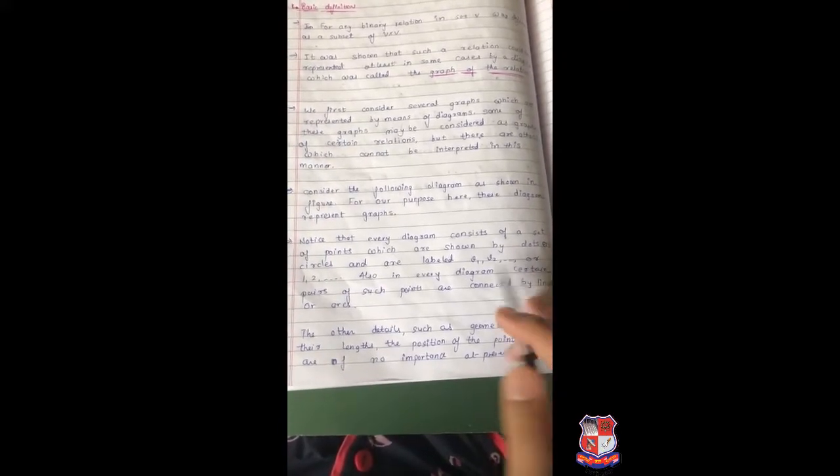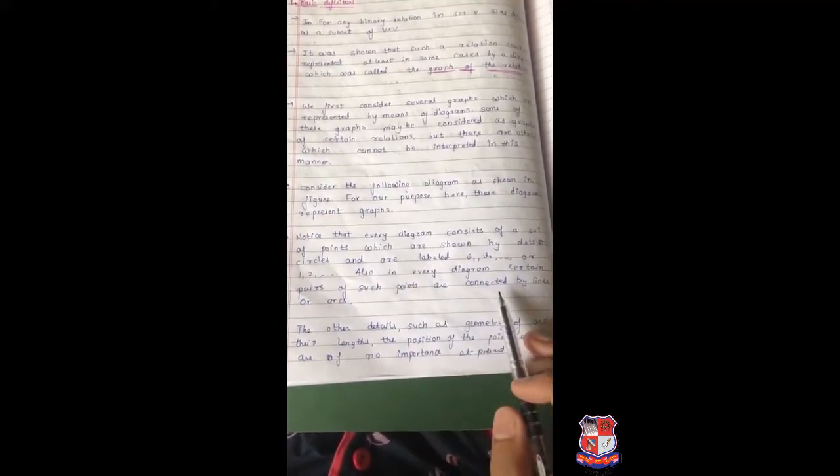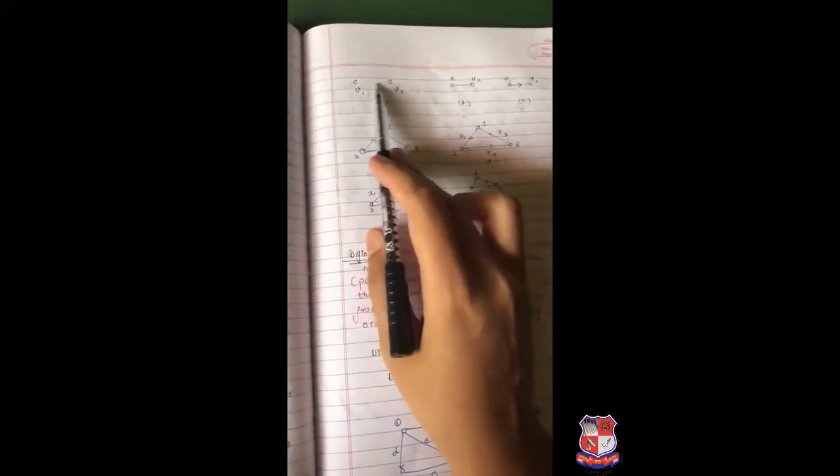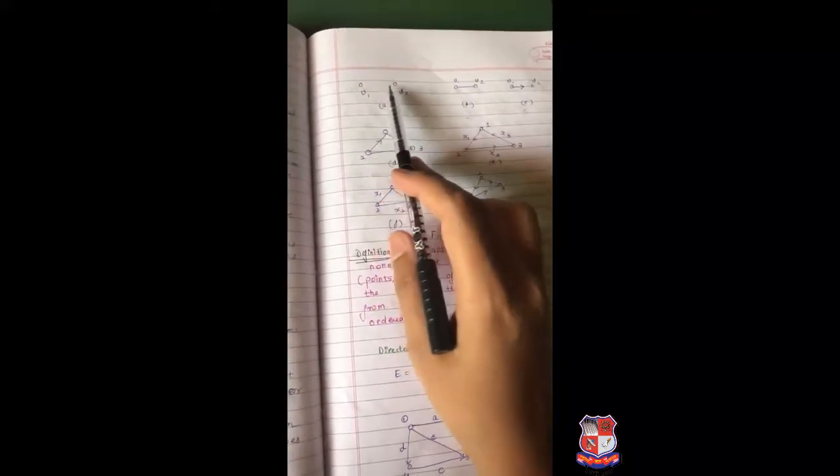Also in every diagram, certain pairs of such points are connected by lines or arcs. So these vertices, these dots, are connected with some arc or some line, and that becomes the edge. So that is the graph.